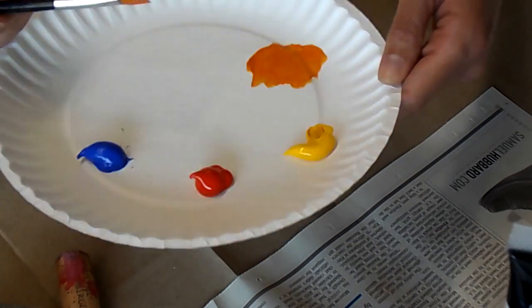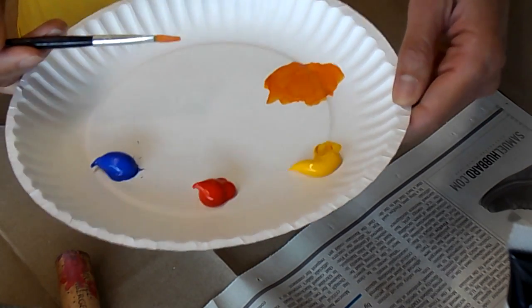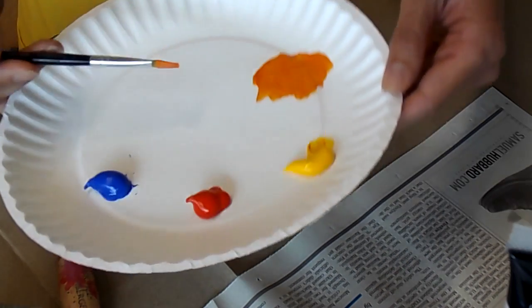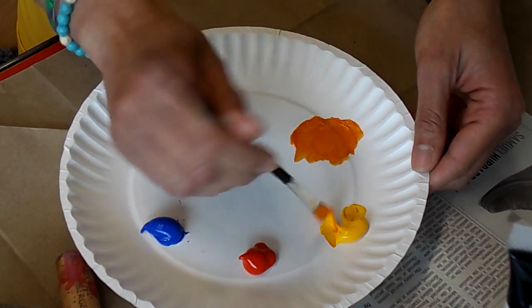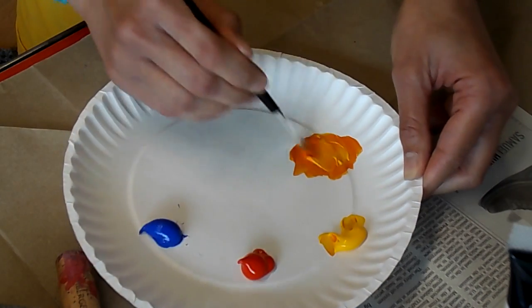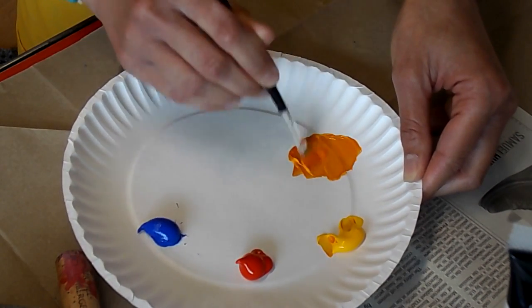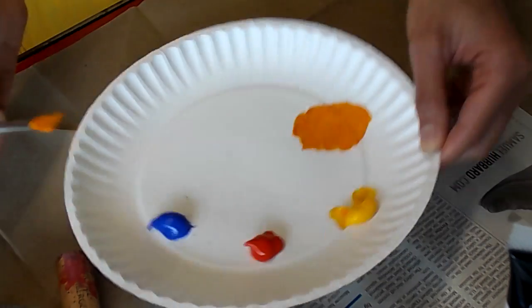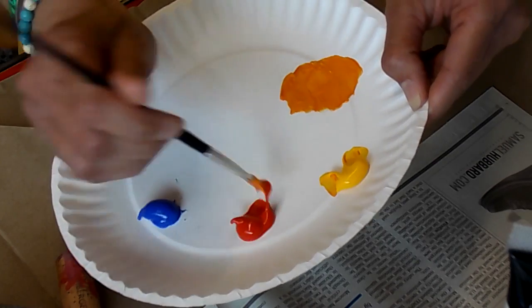Yeah, it looks great. But when you're mixing at home, feel free to make your orange a little lighter or a little darker, and you would just do that by, say I wanted to make a lighter orange, I would just add in a little bit more yellow. If I wanted to darken it back up again, just get a little bit more red.